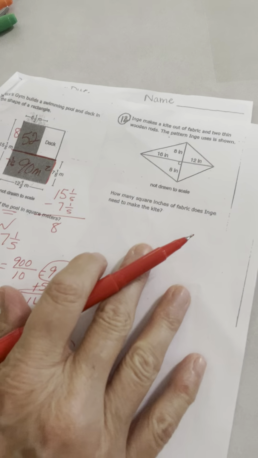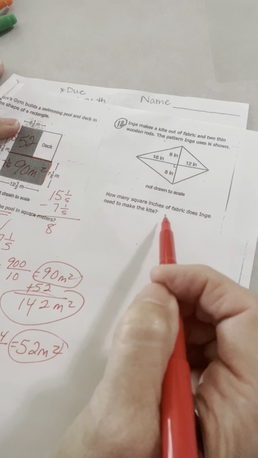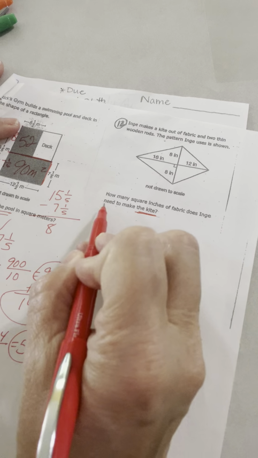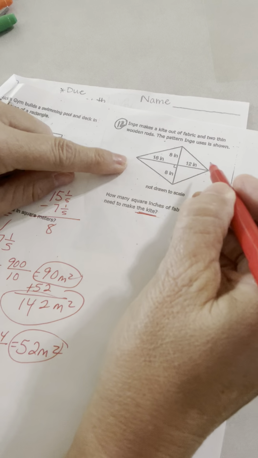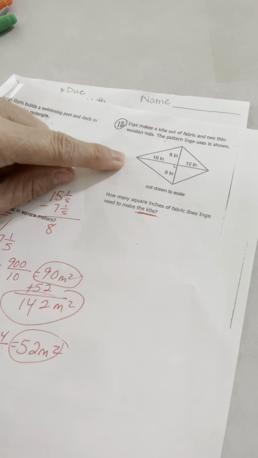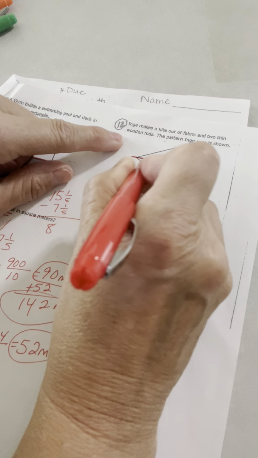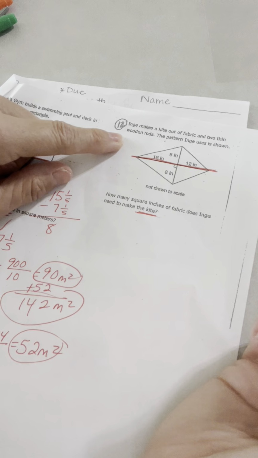And the last shape, number 12, it looks like a kite. It is a kite. And it says, how many square inches of fabric does N need to make the kite? So 2 wooden rods. I'm going to break it up here into 2 triangles, and they're congruent triangles.